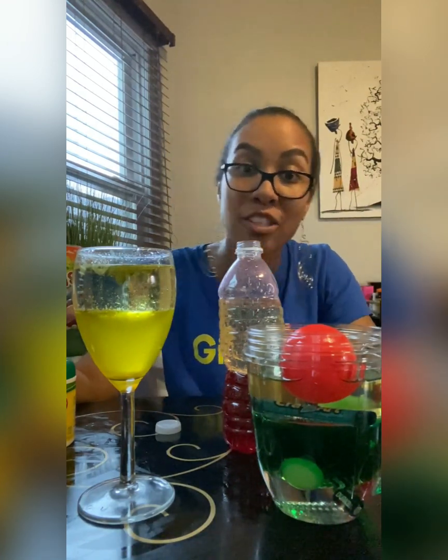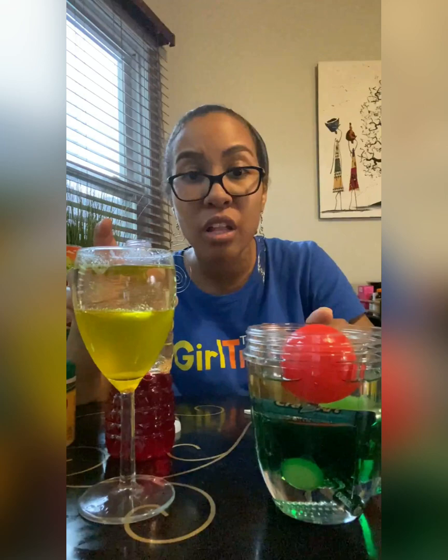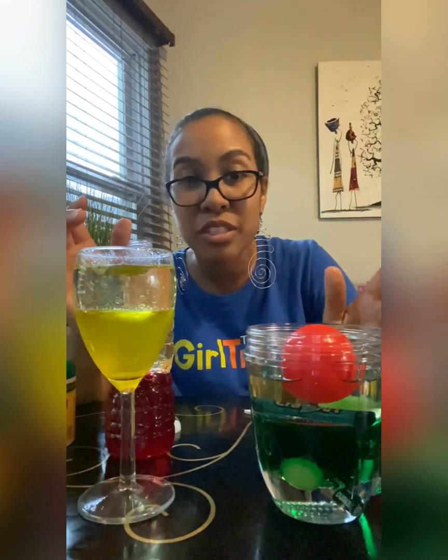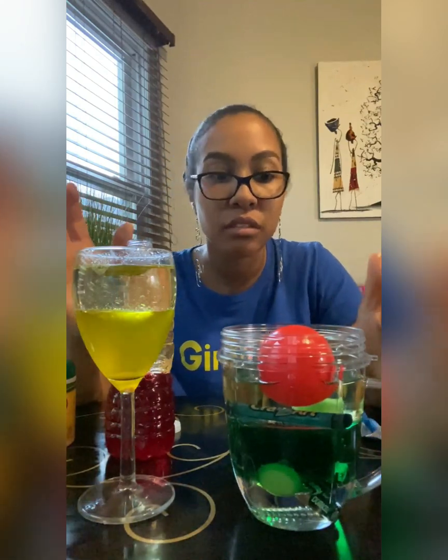And this one I did add corn syrup, but you could also just do it with oil and water and test which objects are a similar density as oil and water, and not add the third layer. I only added the food coloring in this one so that you can see the different layers. Maybe I'll use a different color next time, like red, but that's all I got.